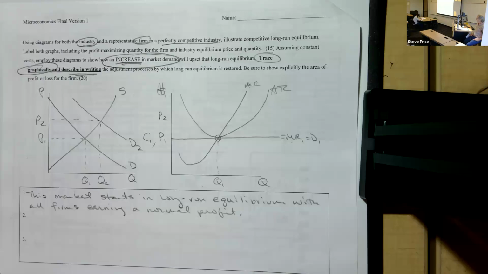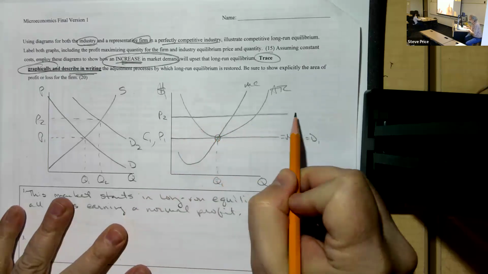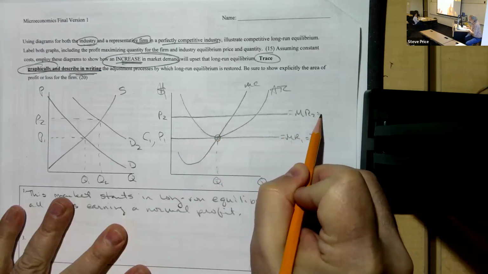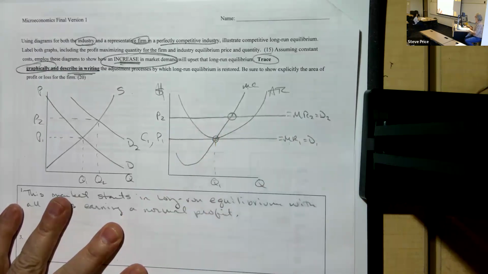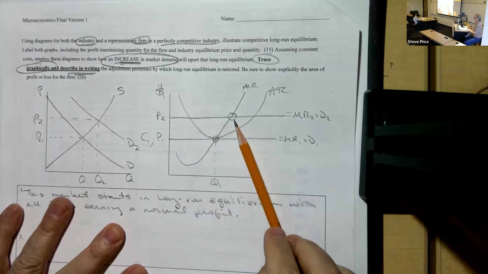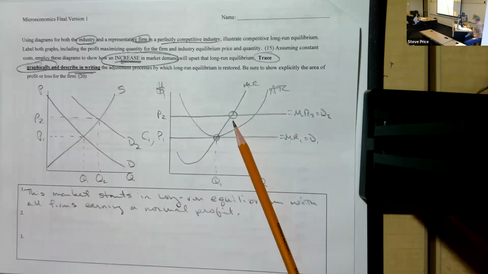You're gonna have a new C2 or a new cost level. Your intersection point, see if you can draw where the profit is, given that. I'm gonna give you a second, look back at previous notes if you're lost, see if you can determine this one on your own.